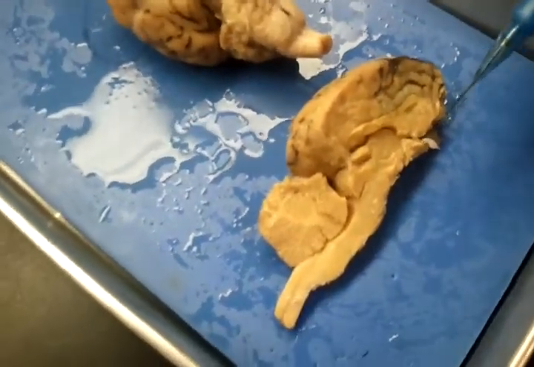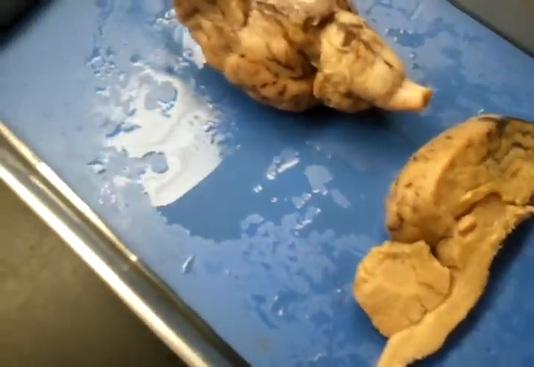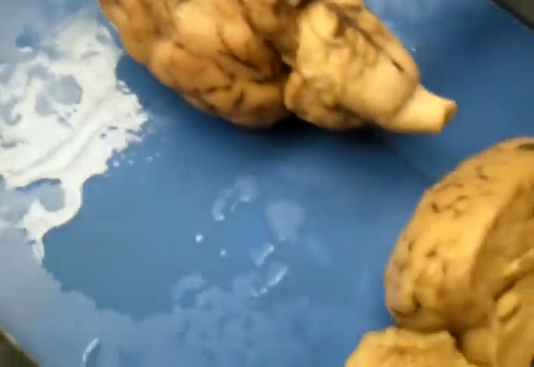Pituitary. Oh, really? Yeah, right there and right here, both places.